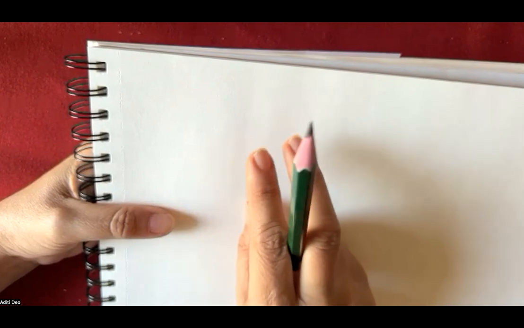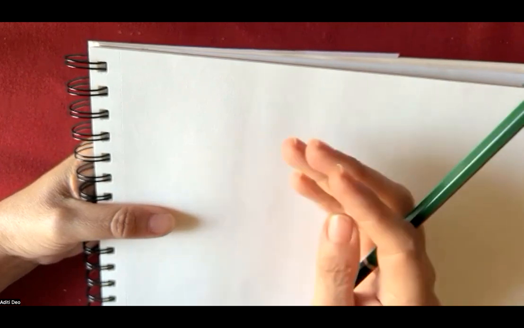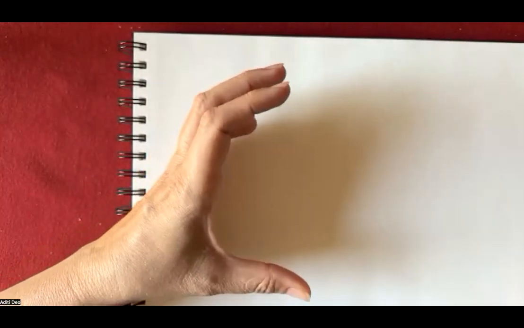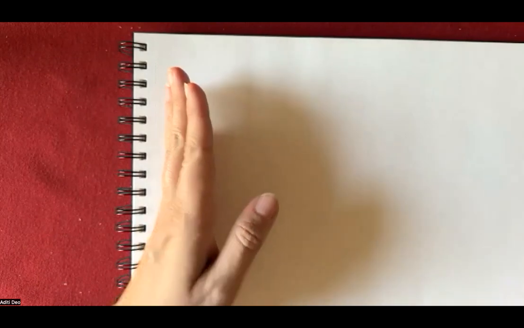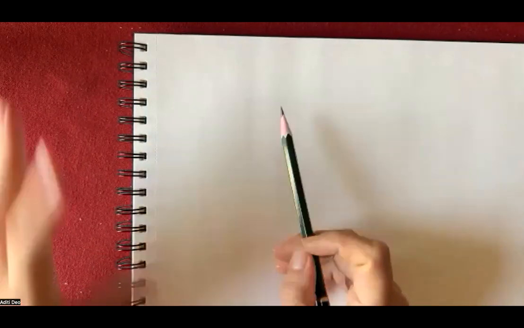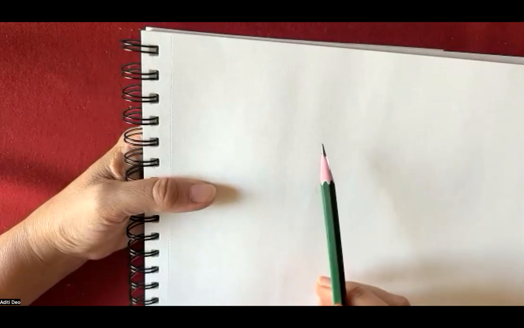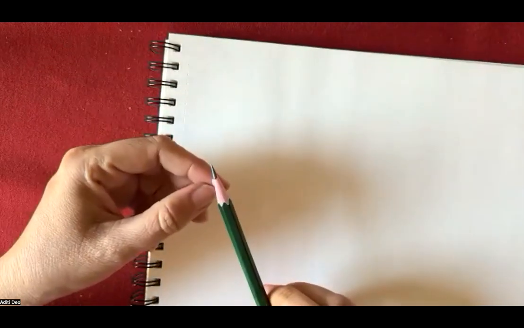So keeping your eyes on the reference image, I want you to hold the book in such a way that the distance traveled by your eyes is minimal. If you're looking at the screen, then hold your book upright. If you're looking at the reference image on say a secondary device, then keep it right next to it. So you can keep checking what's happening. So we are going to aim to draw most lines on paper while our eyes are on the reference image.